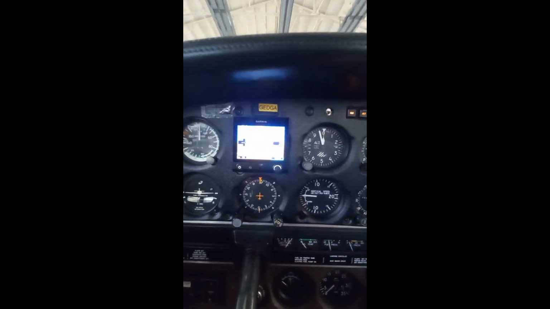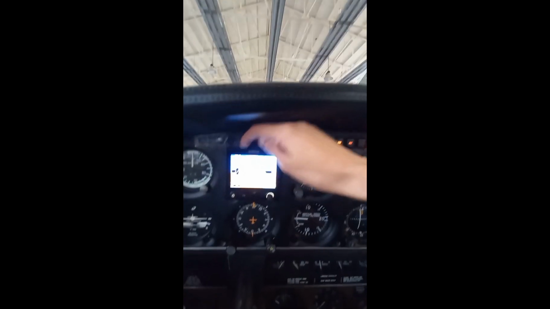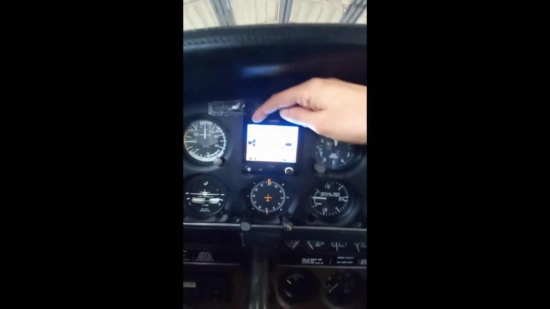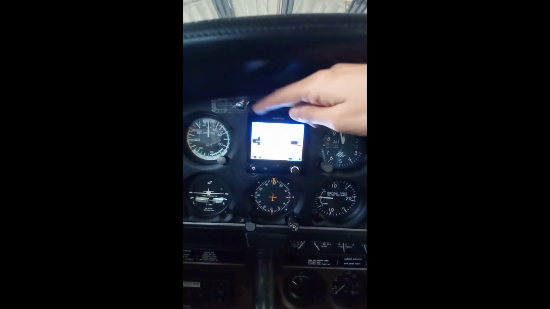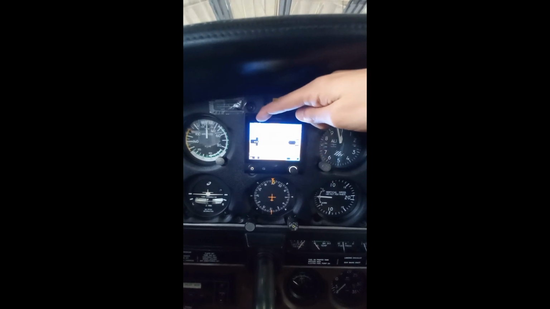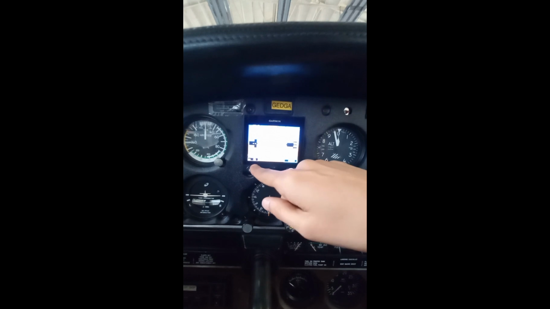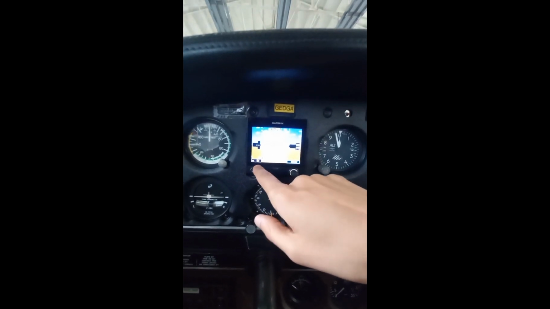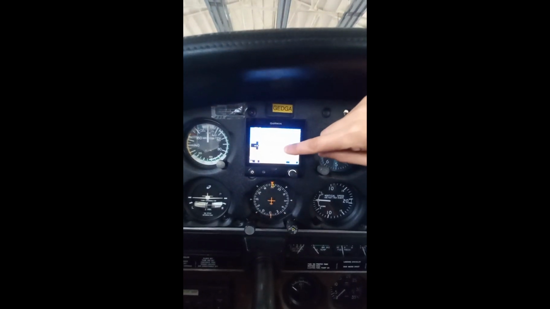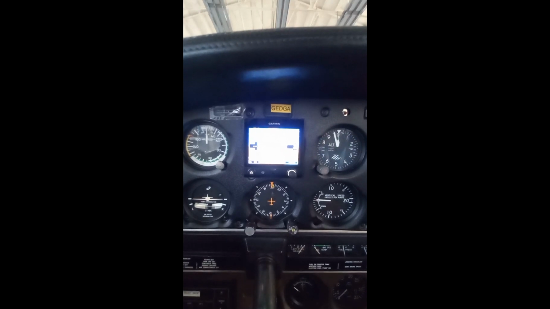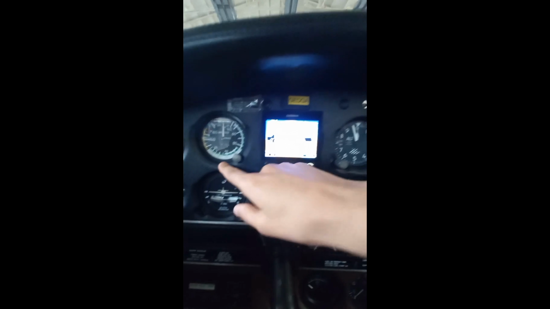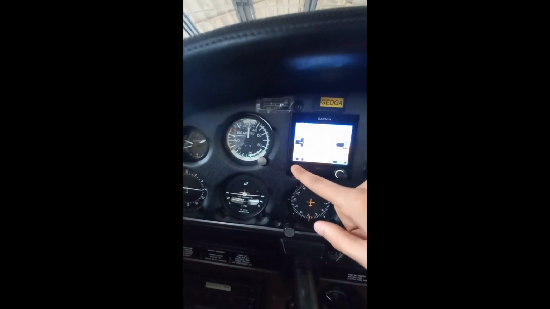Then on the left here you have a speed tape, which works hand in hand with the airspeed indicator. It's another way of seeing what your speed is. It also indicates the ground speed there. One is the speed in the air, the second is the ground speed. So on here it's the indicated airspeed, and this is the ground speed.